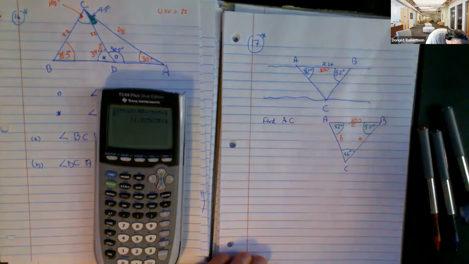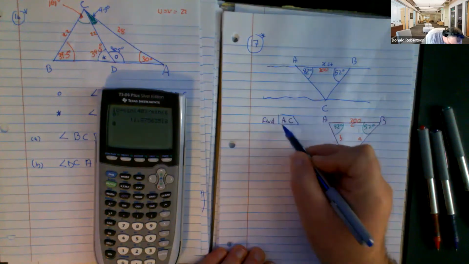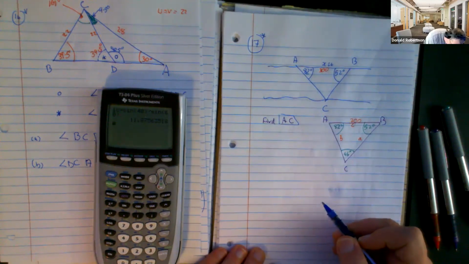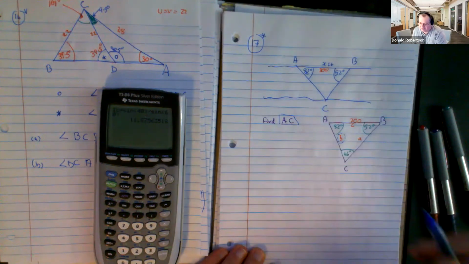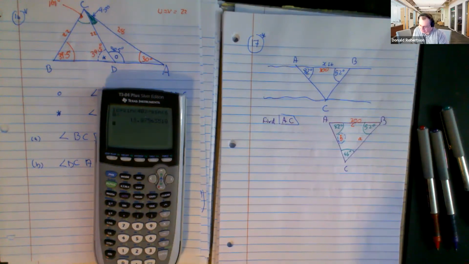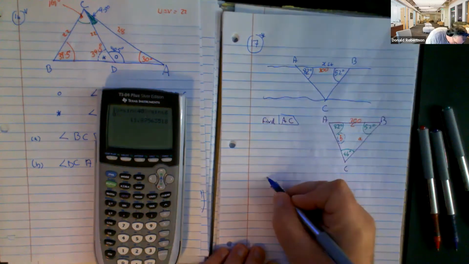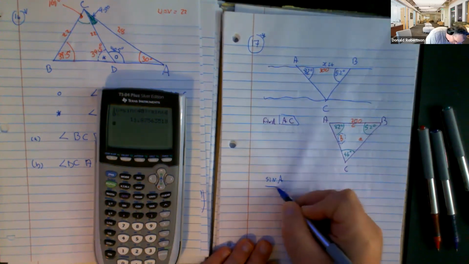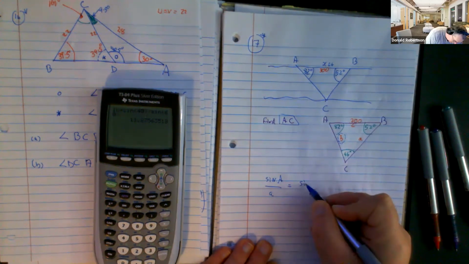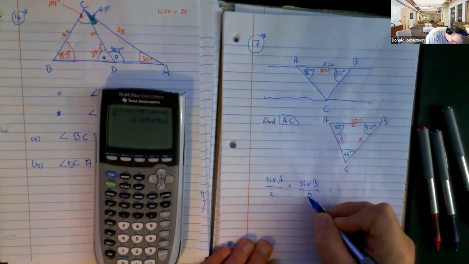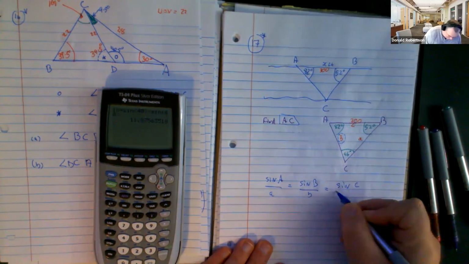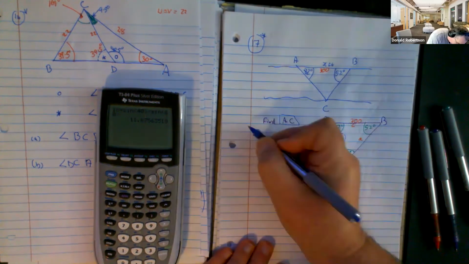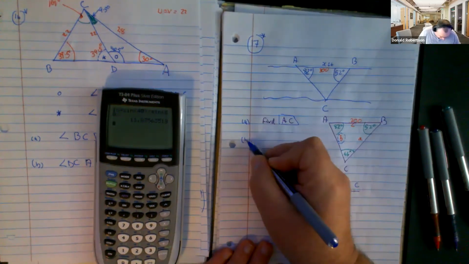Bear in mind, you're after AC. So AC is really little b. Agreed? AC is the same thing as little b. So sine A over little a, sine B over little b, sine C over little c. Now, that's the only thing they're going to ask. I'm going to ask a different question after this.